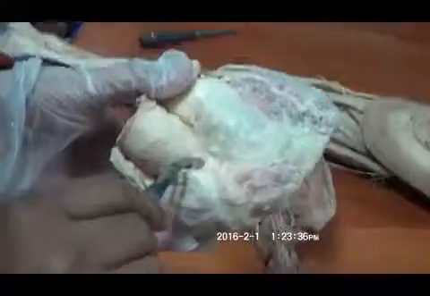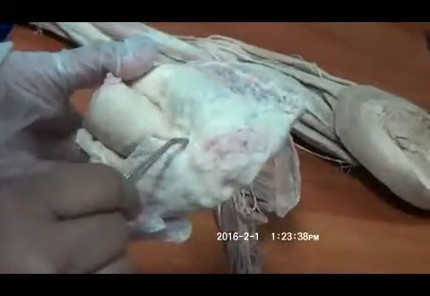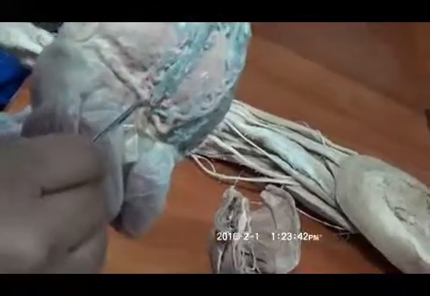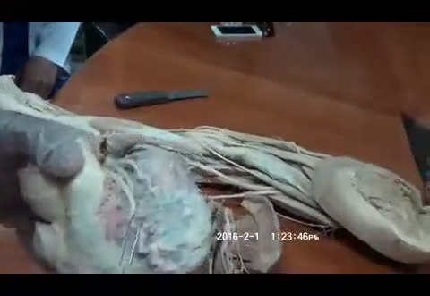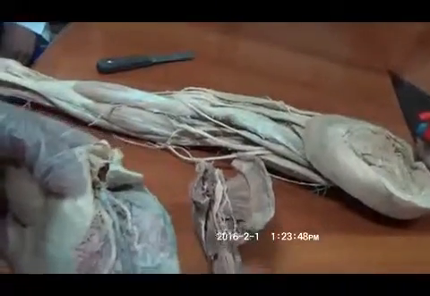So here the right side is not dissected. Okay, it's all fat. This is the right coronary artery. See here, which is going posteriorly. This is the middle cardiac vein. And this is the great cardiac vein.